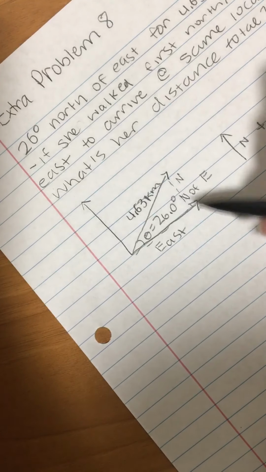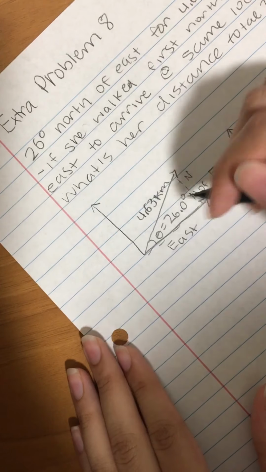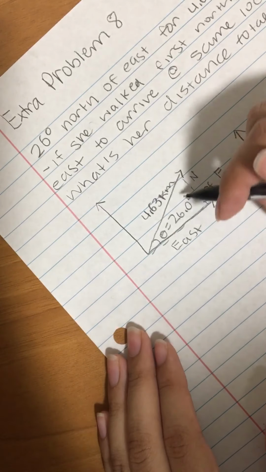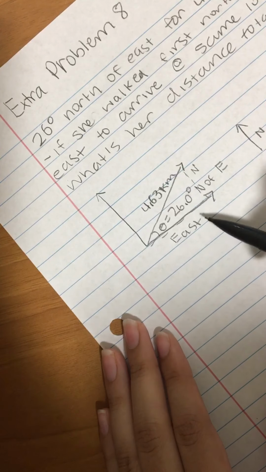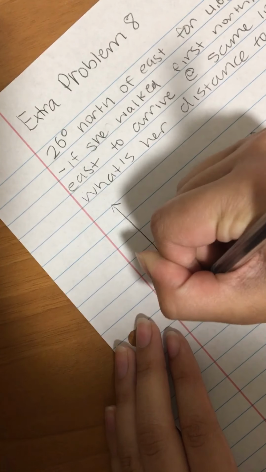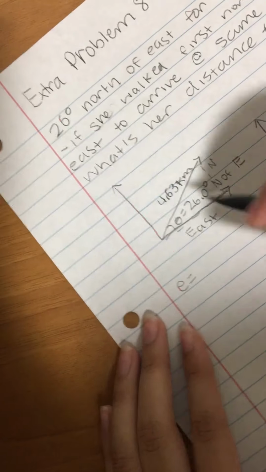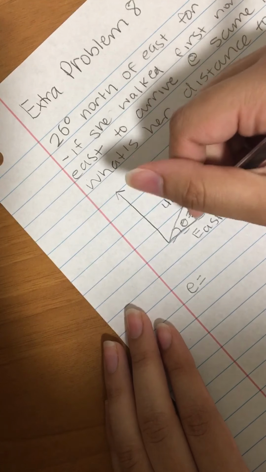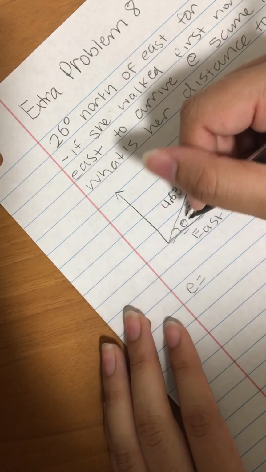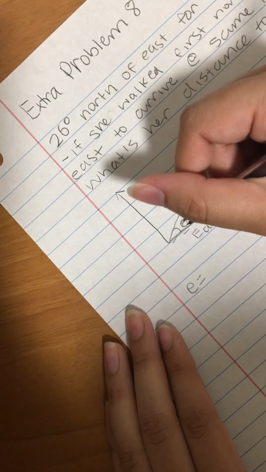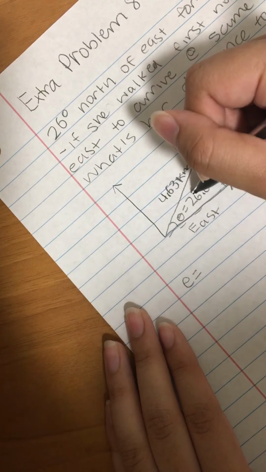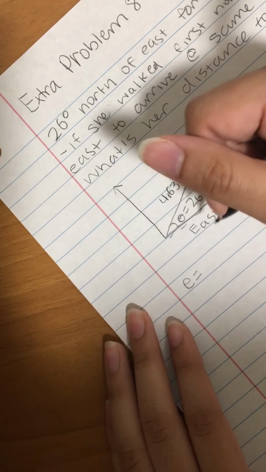The way to find these components, the way to find the distance, is to break the vector up into its components. So this is a displacement vector, and this is the east, and this is the north. I'm just going to use E and N. For east, you can think of this as a right triangle, and because you already have theta as 26 degrees, you can use SOHCAHTOA. Remember that cosine is adjacent over hypotenuse.